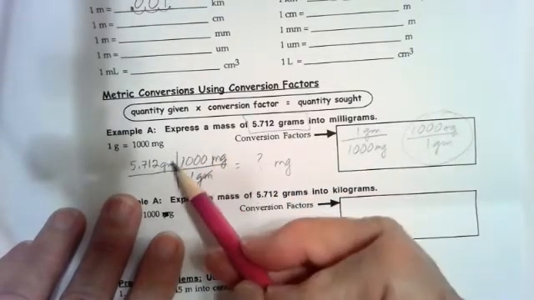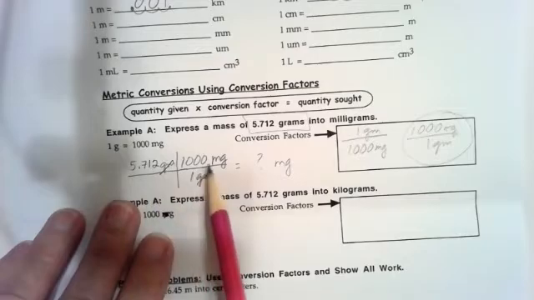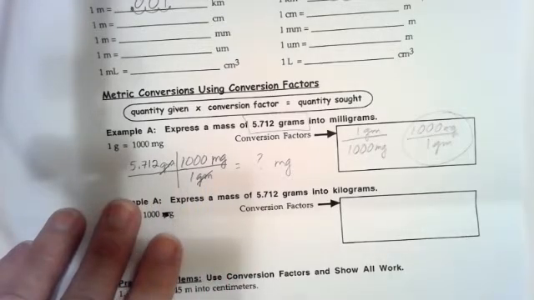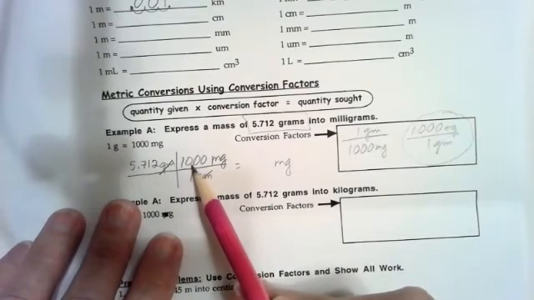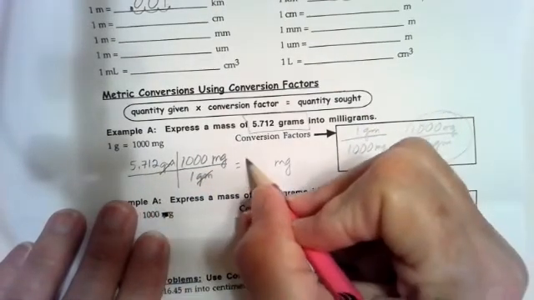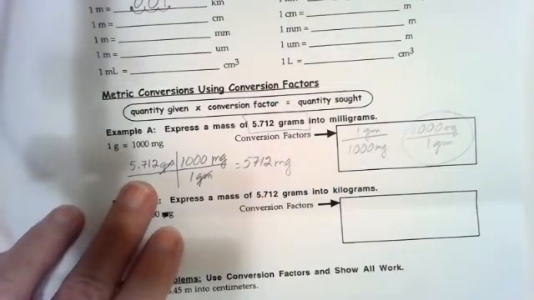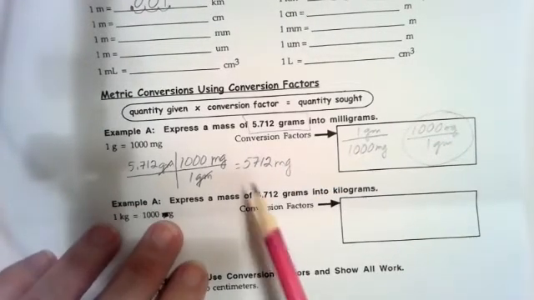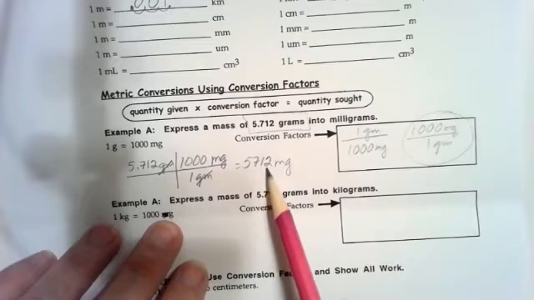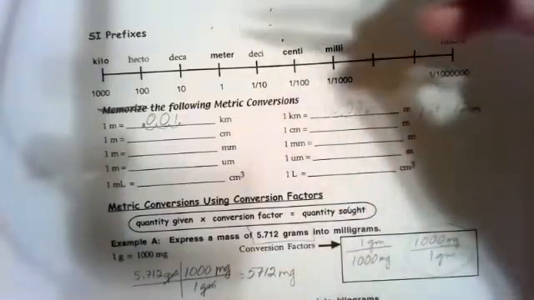And so grams cancels out, and 5.712 times 1,000. Really all I have to do is count how many zeros there are and move the decimal point over. So this comes out to be 5.712 grams is the same as 5,712 milligrams.